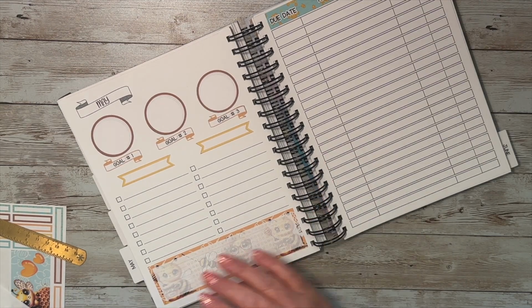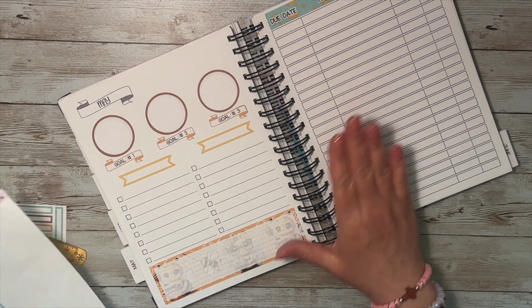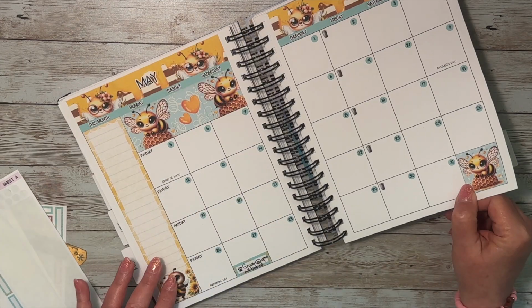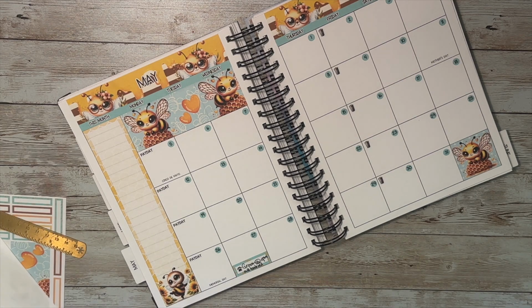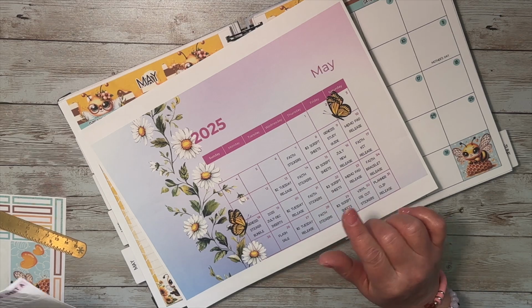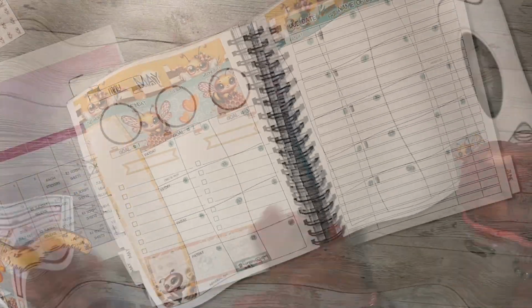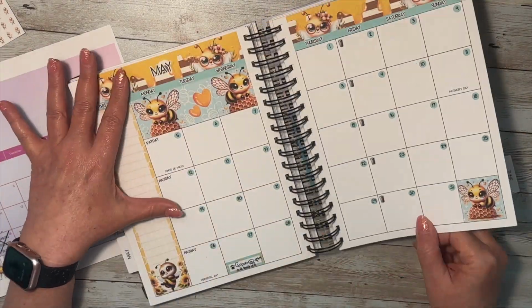Alright, so we got the dashboard on, minus that little bugger. Got the bills on. And we got the two-page spread. So what I'm going to do is pause the video and write in all of these items real quick on my labels, and then we'll come back and I will explain them as I am putting them down. Okay, so I wrote everything in on my labels.